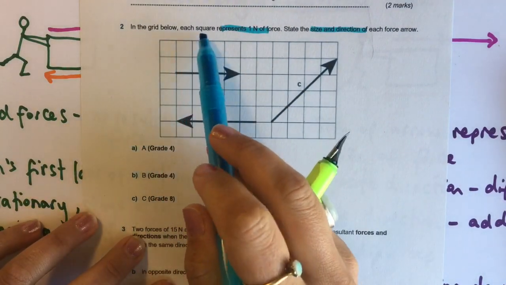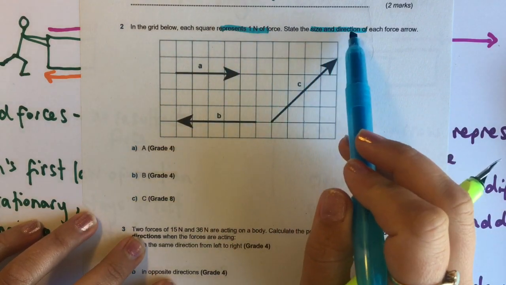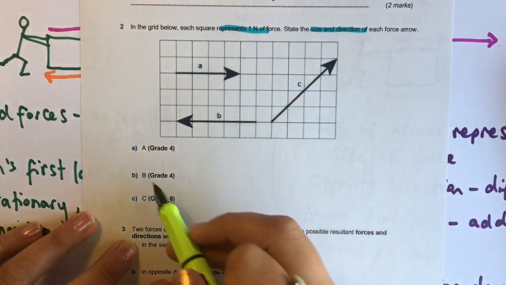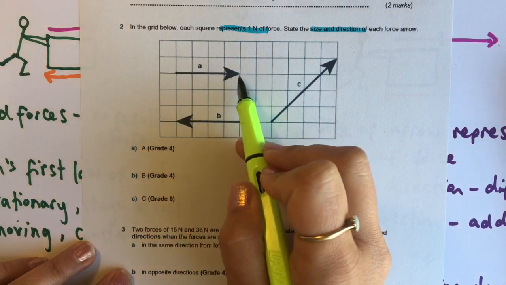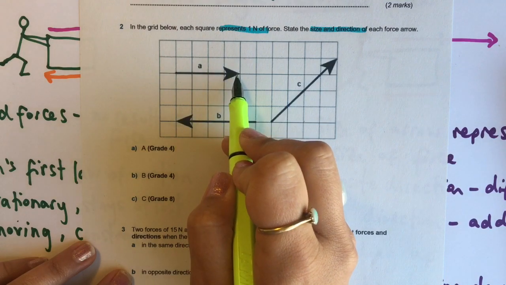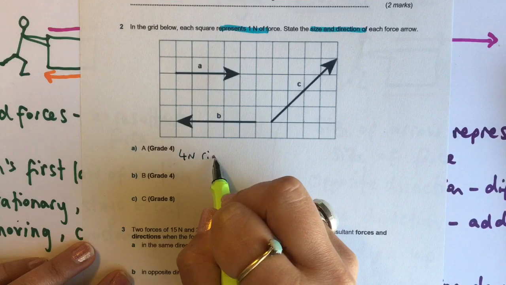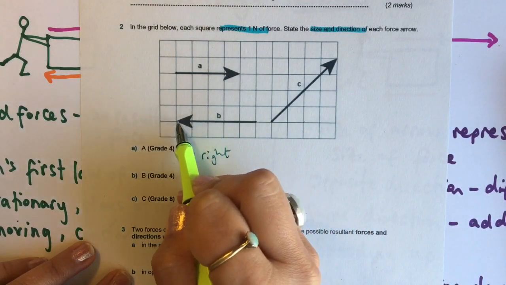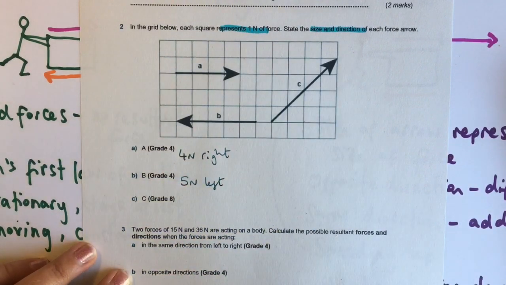In the grid below, each square represents 1 newton of force. State the size and direction of each force arrow. If we look at A to start off with, we need to go from the end of the arrow to the very tip of the point of the arrow. So 1, 2, 3, 4 squares, which would be 4 newtons, and we can just say right. For B, 1, 2, 3, 4, 5 newtons left.